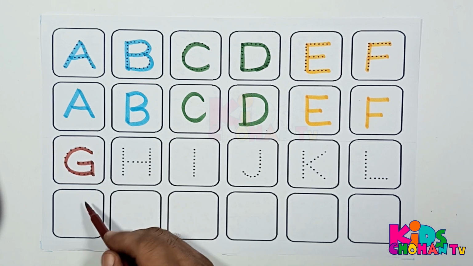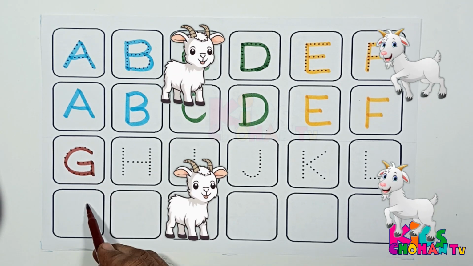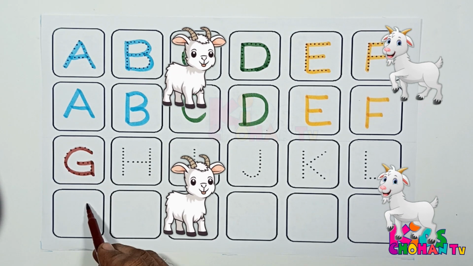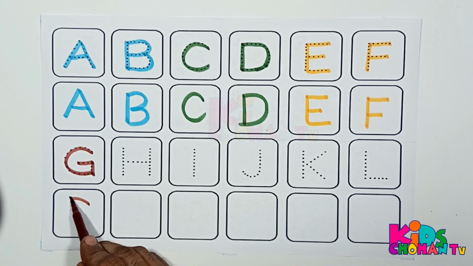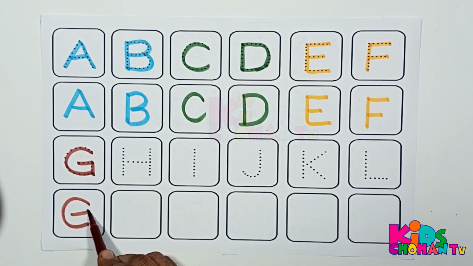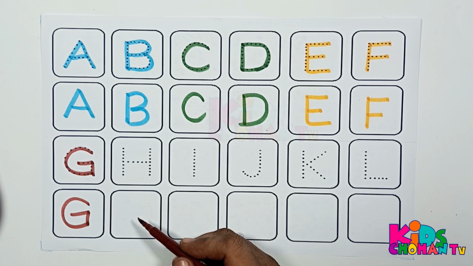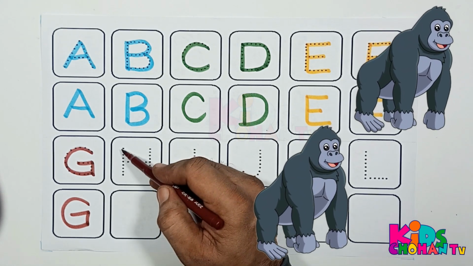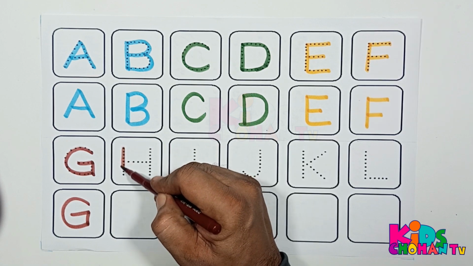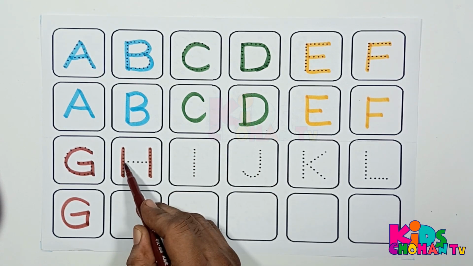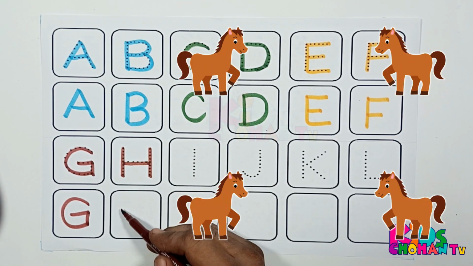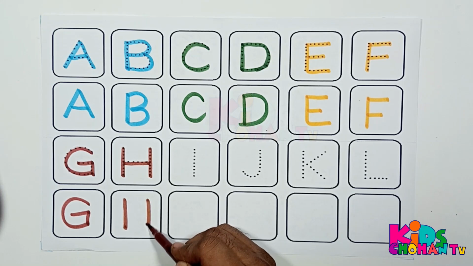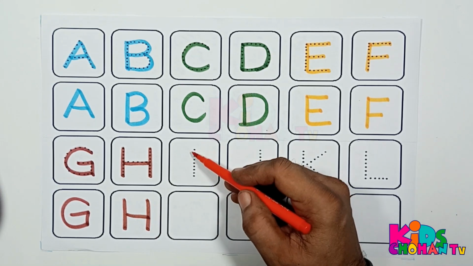G for goat. G for gorilla. H for horse. H for house.